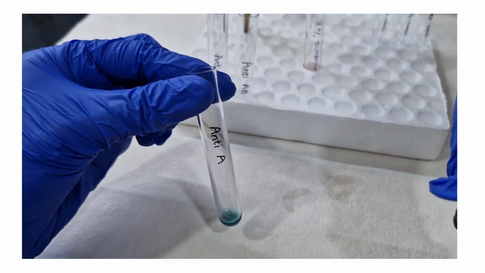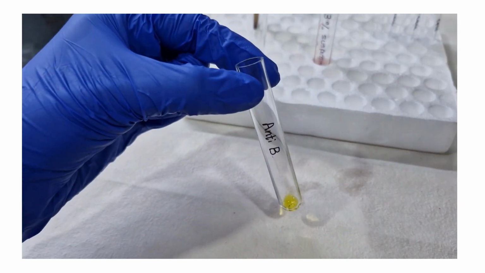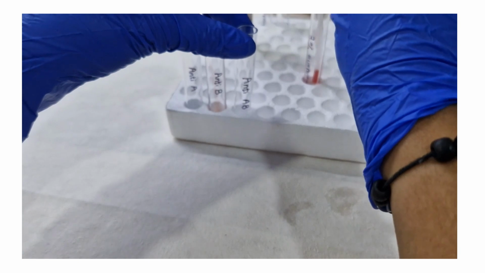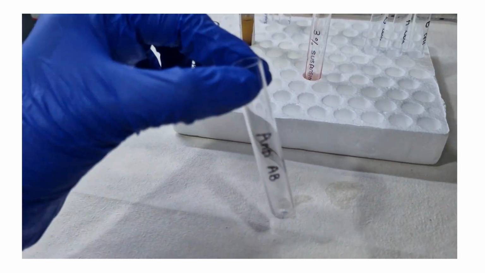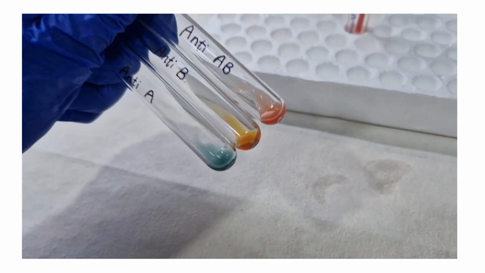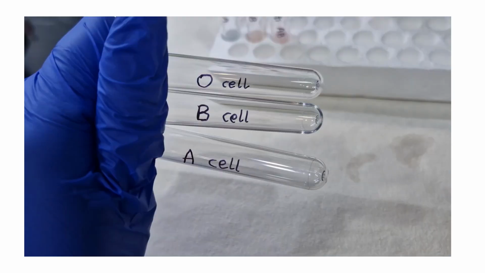We will add 1 drop of 3% red cell suspension to all the 3 test tubes of forward grouping. Gently shake the tubes to mix the contents thoroughly.